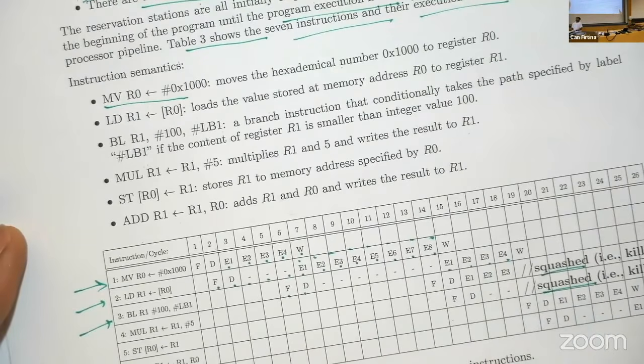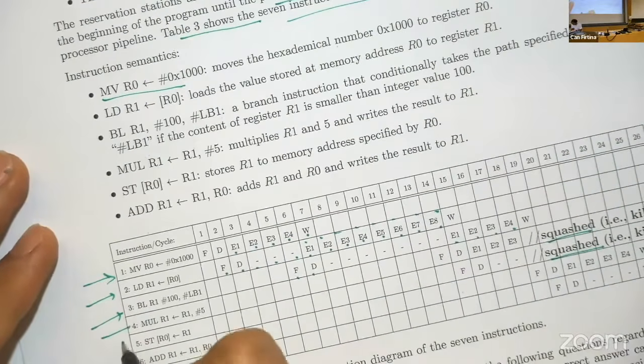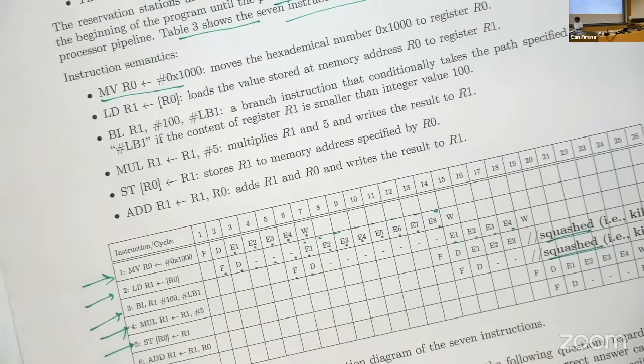Squashed means this instruction was getting executed, but in the middle, the processor said, no, this result does not matter. I'm not going to care about it. I will kill this right away. So it's called in-flight termination of the instruction. You see that both of these instructions were squashed. That means there was most likely a branch predictor or a cache access at this point.